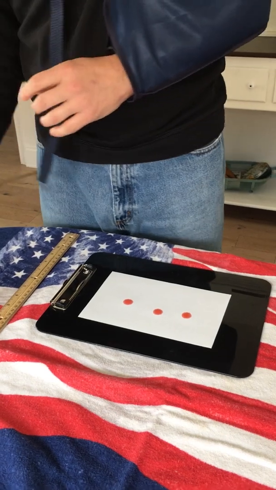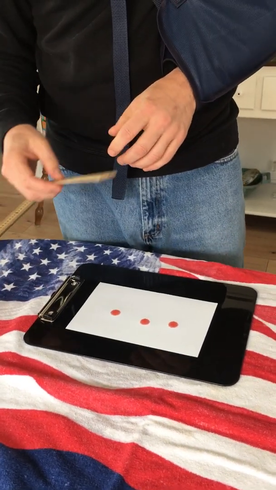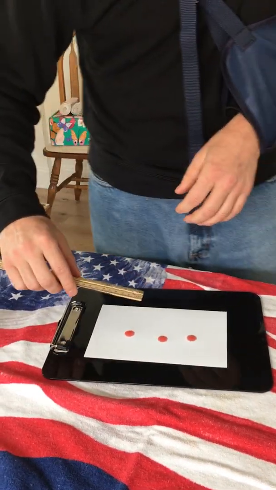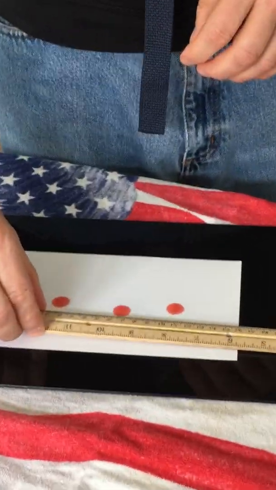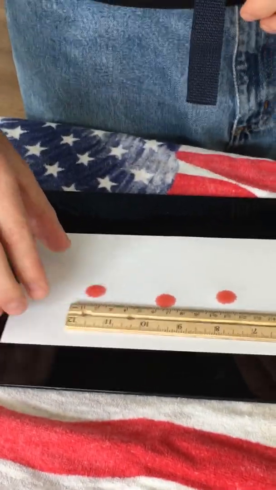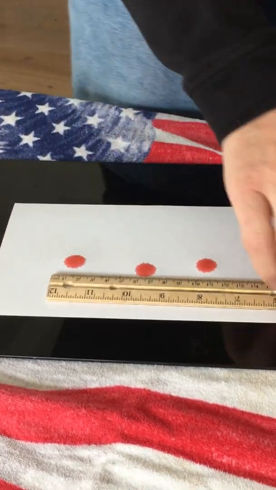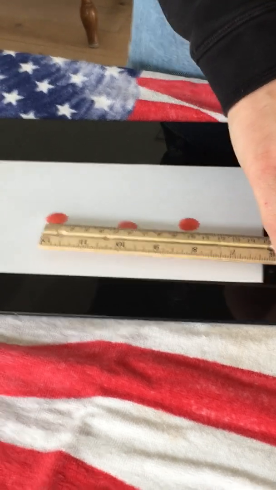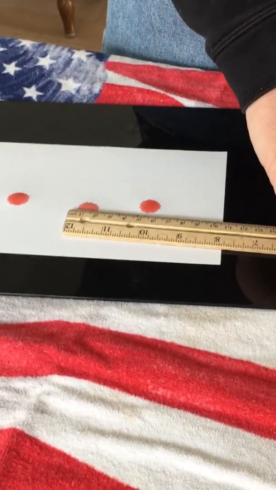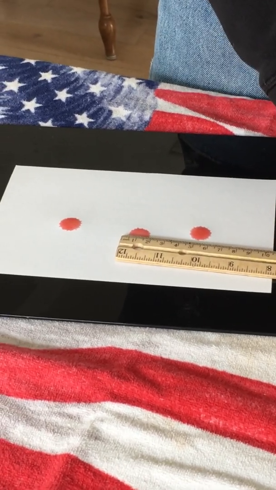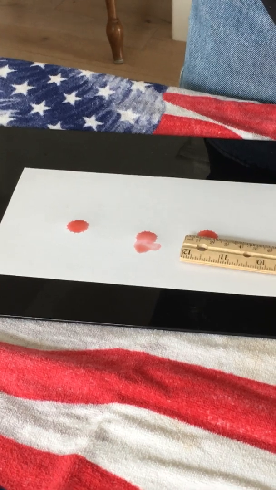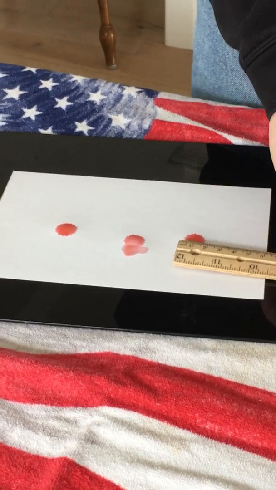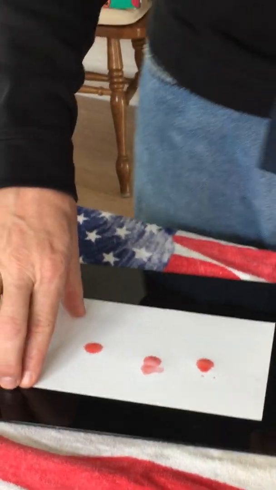Okay, this is where you're going to have to make your measurement. You need to pause the video to make the measurement. Go ahead and do so. So for the first drop at 15 centimeters, put the ruler here. Measure the size of the drop for the first drop. If you need to pause the video to get the right size, to make the right measurement, there's our second drop and the third drop from 15 centimeters.